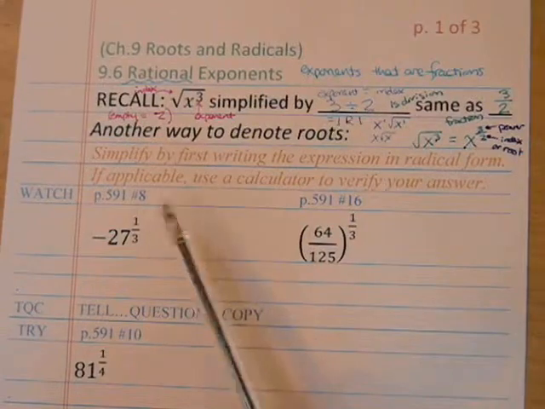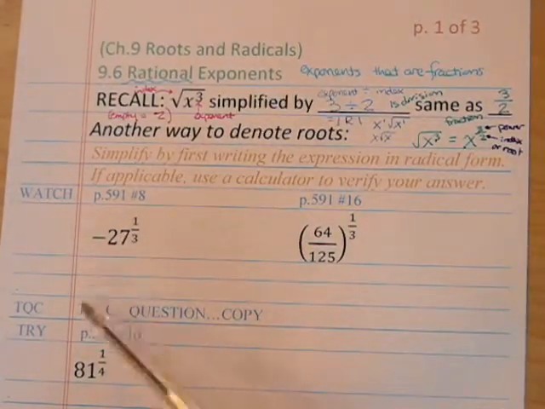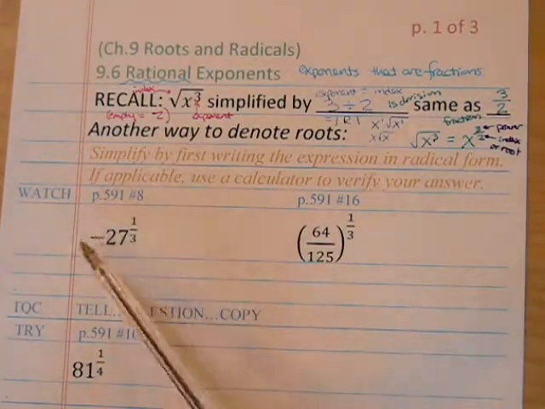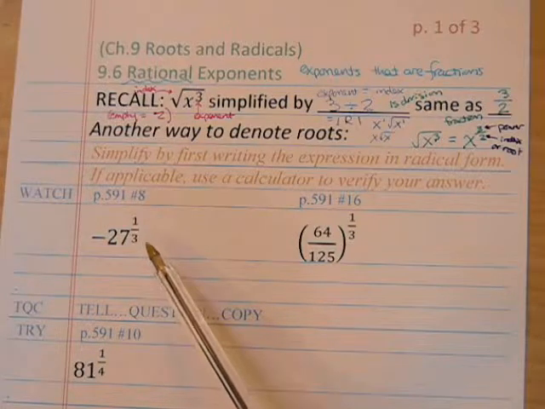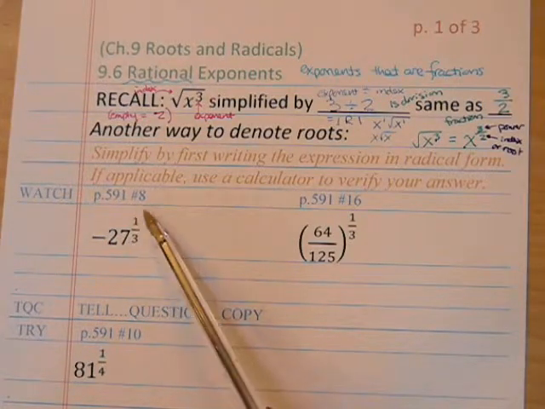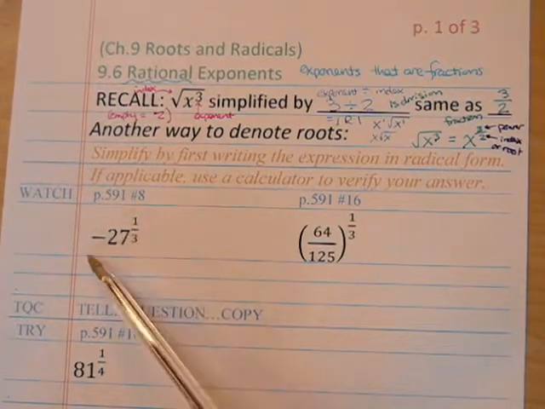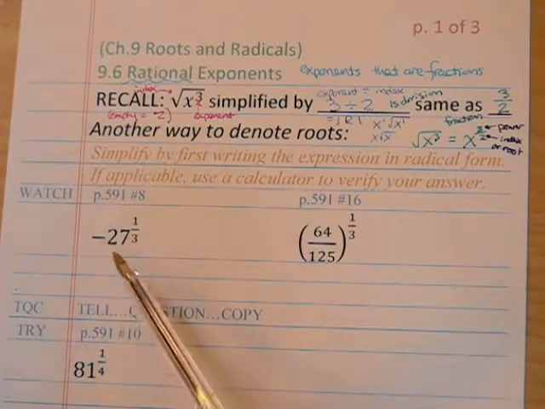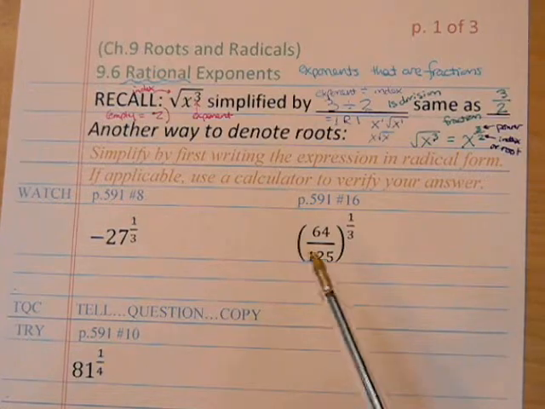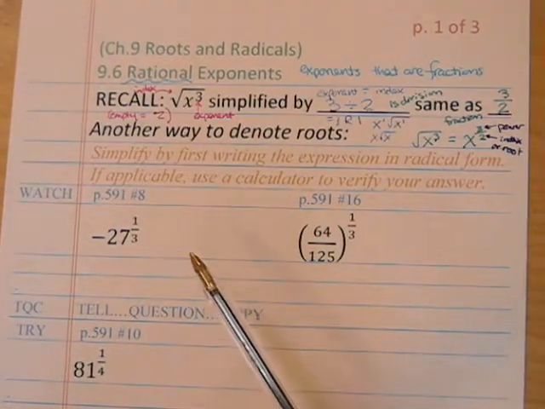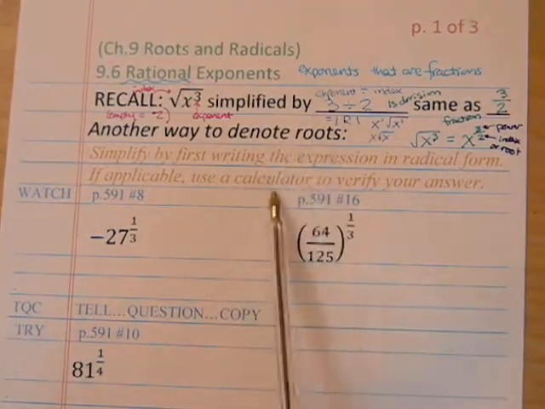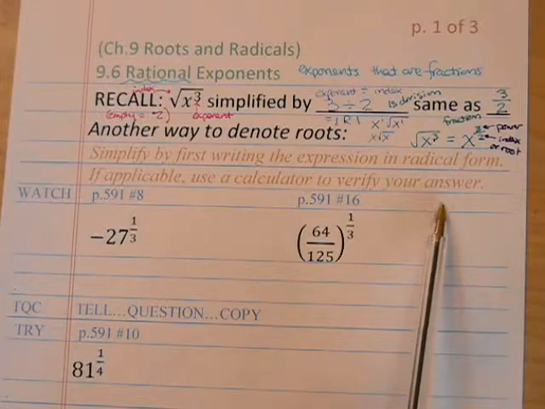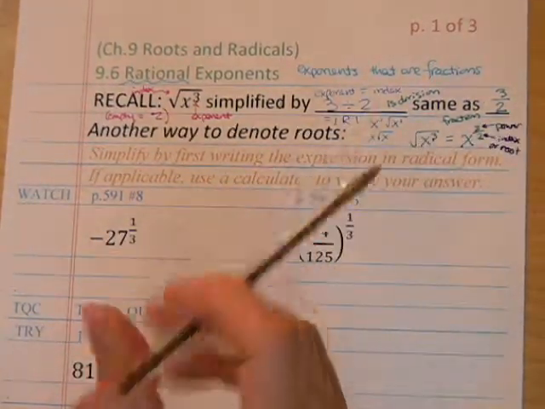Okay. So we're going to get some practice first in being able to write the expression in radical form. So taking the fractional exponent and being able to put it back into radical form, which is what we're kind of familiar with at this point. Okay, so we're just going to get some practice going back and forth. And if you need to, you can use a calculator to verify your answer to make sure that you set it up okay. So let's start here with number 8.